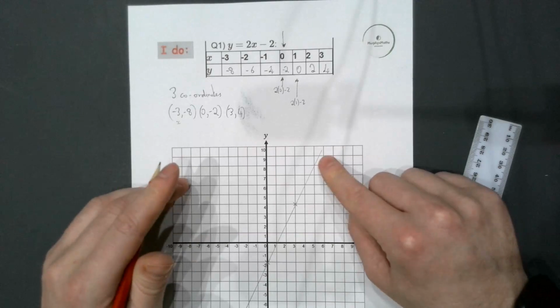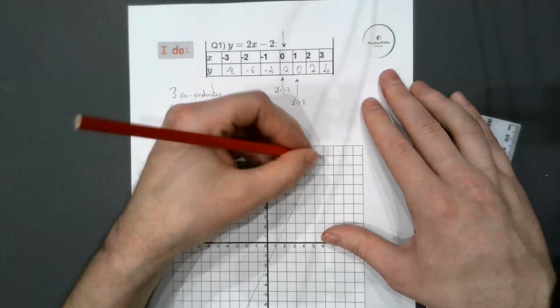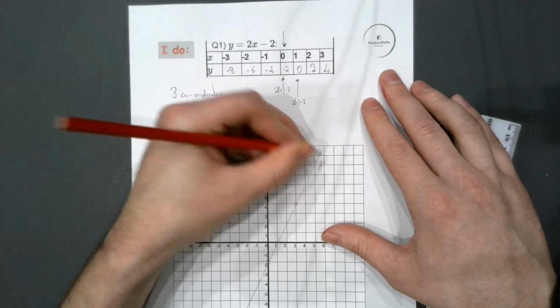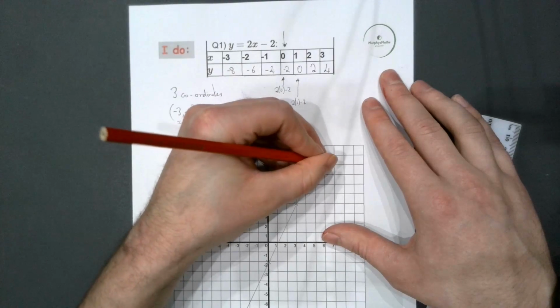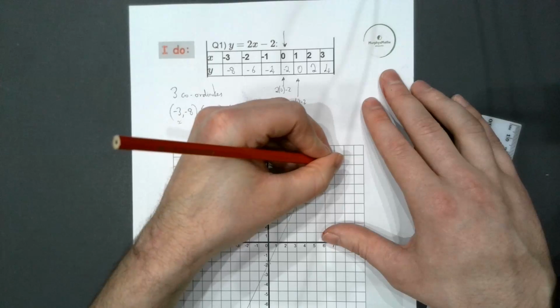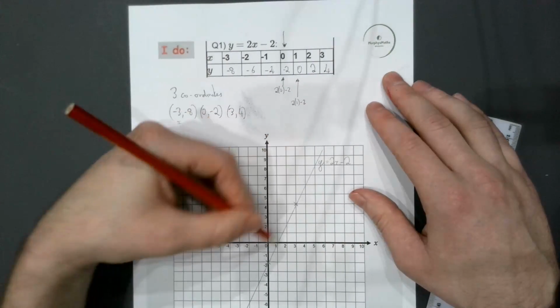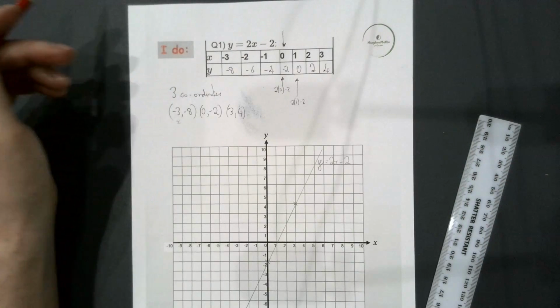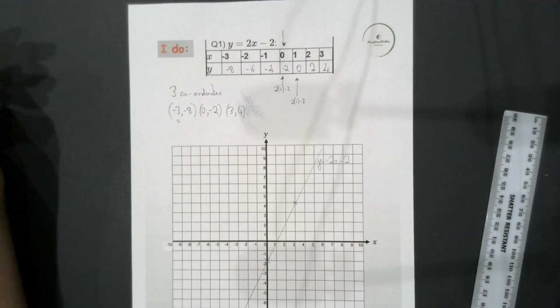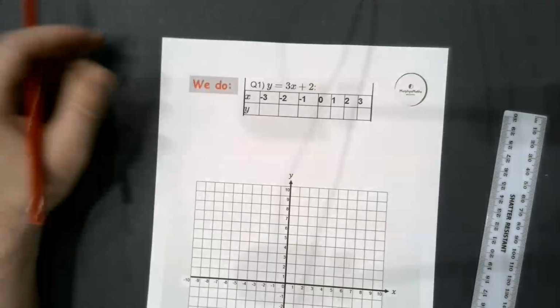Last bit, this line needs a name. And the name for that line is its function. Y equals 2x minus 2. There's no other name for that line. You go back to using the function as so. So let's have a look at one more.